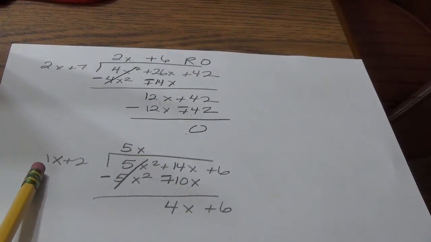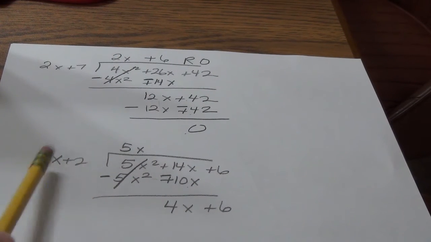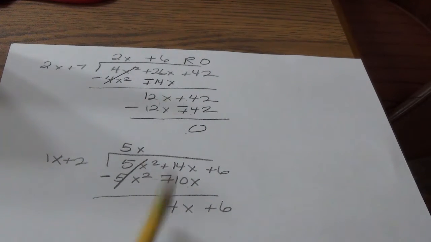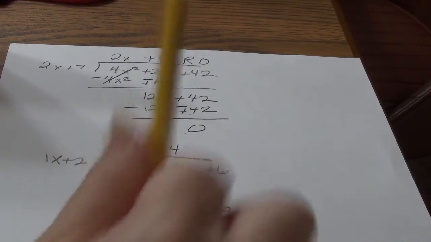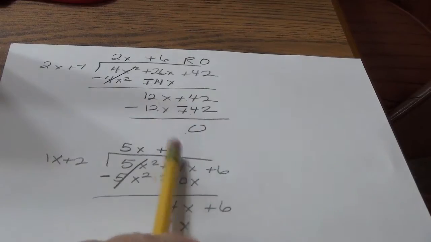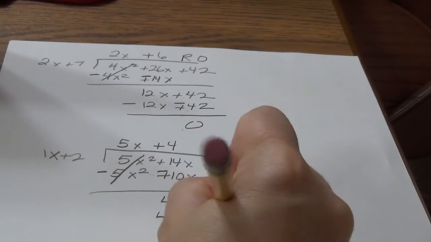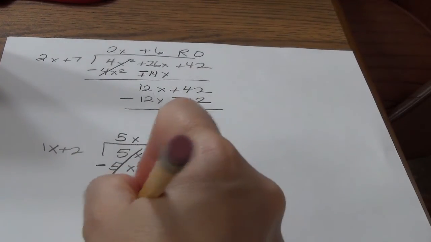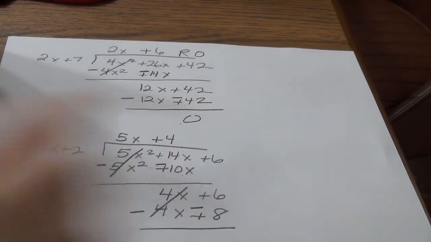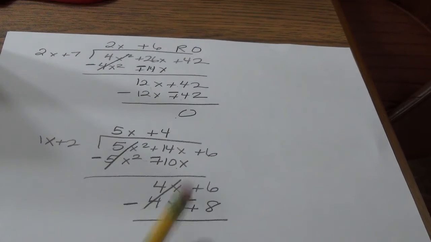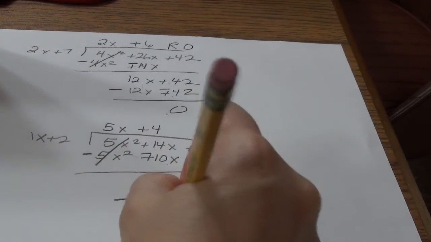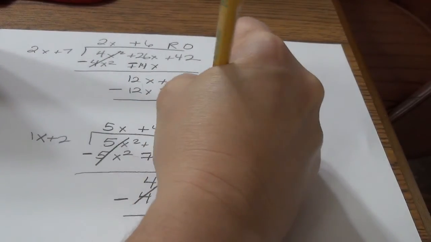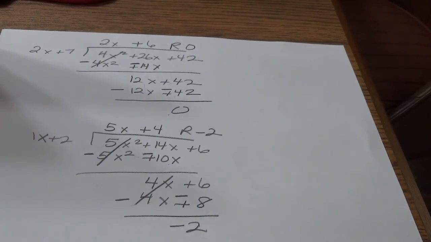So what times 1x will give me 4x? Well, I'd have to take 1 times 4 in order to get 4. So a positive 4 goes up there. 4 times 1x is 4x. 4 times 2 is positive 8. But then I have to subtract. So this becomes negative, so I can cancel that out. So my remainder is going to be 6 minus 8. 6 minus 8 is negative 2. So negative 2 is going to be my remainder.